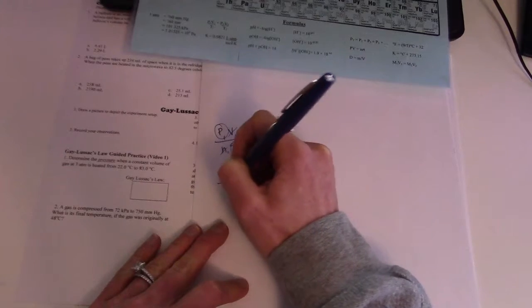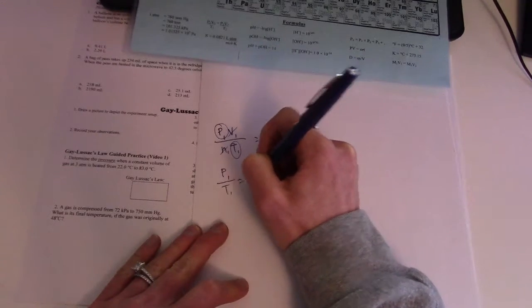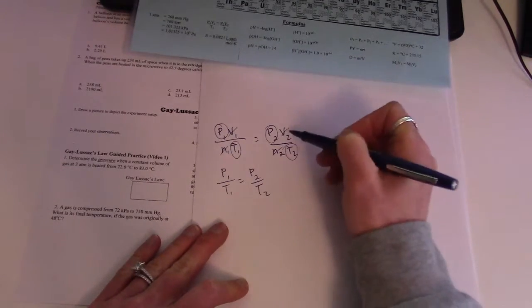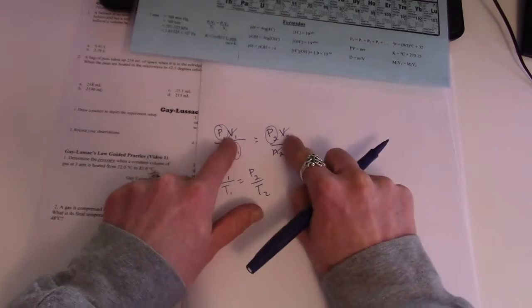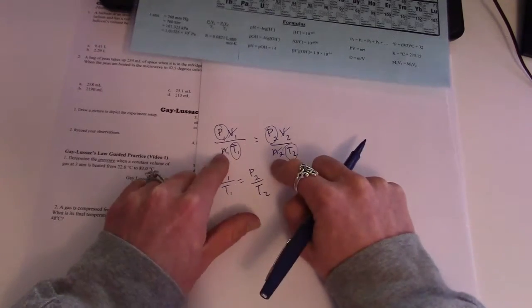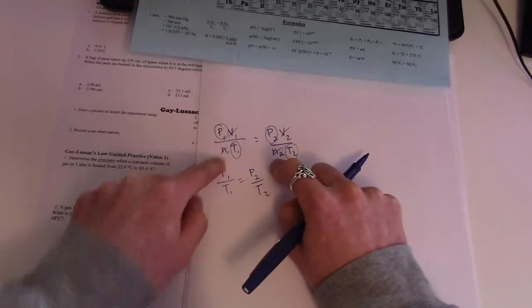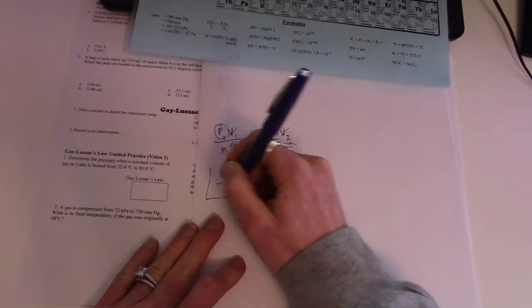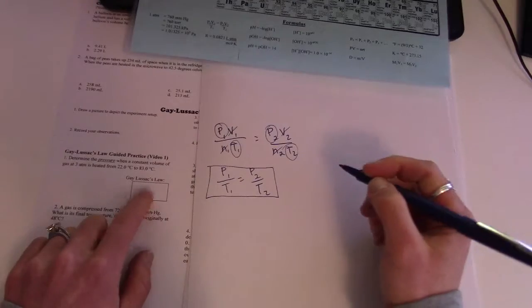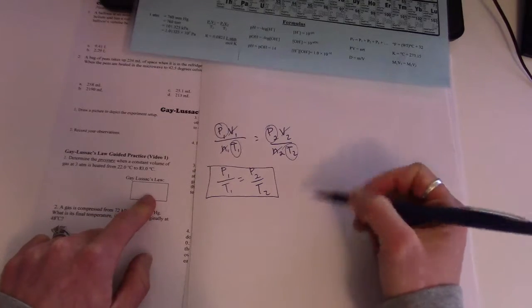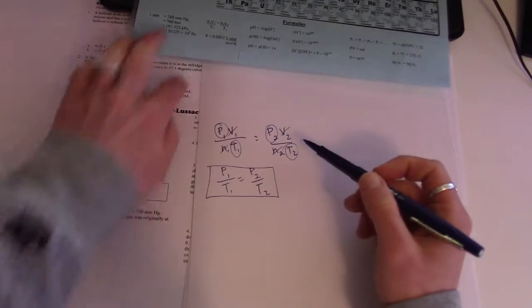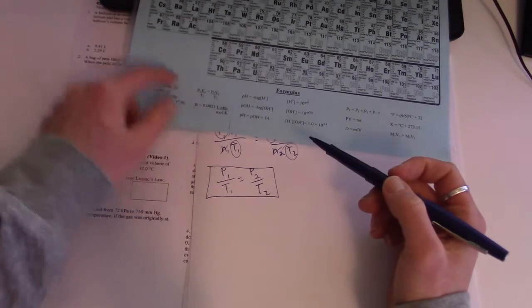So when the only things that are changing are pressure and temperature, we get the equation P1 over T1 equals P2 over T2. We don't need these other variables because the volumes cancel each other out because they're the same on both sides. The number of moles cancels each other out because it's the same on both sides. And this is what you should write down right here as Gay-Lussac's law. But as you see, it comes directly from the combined gas law in your periodic table.